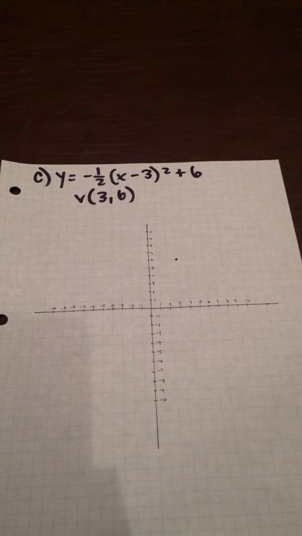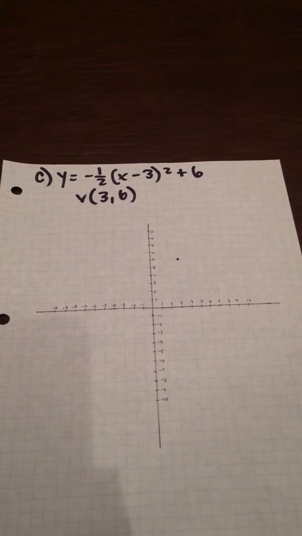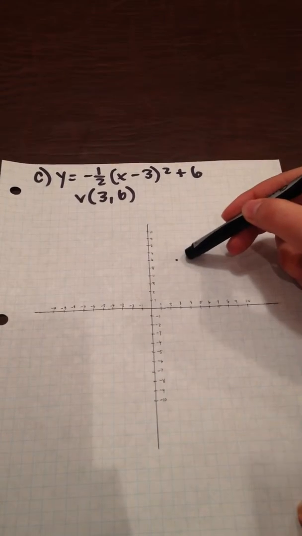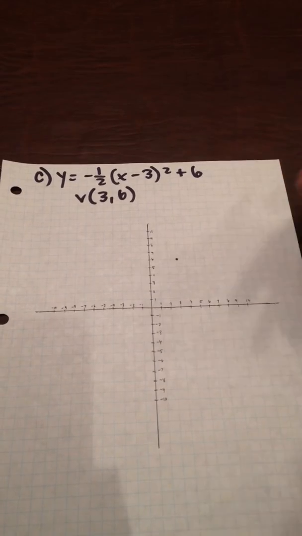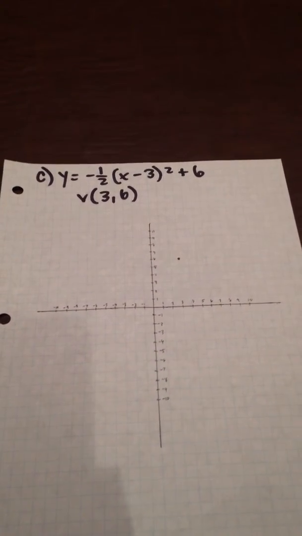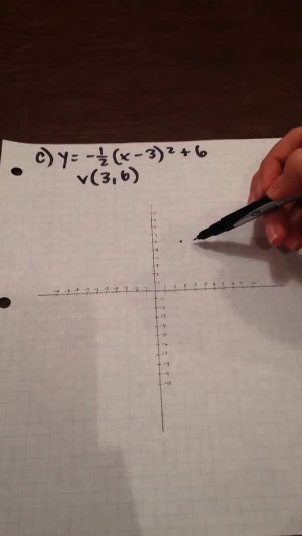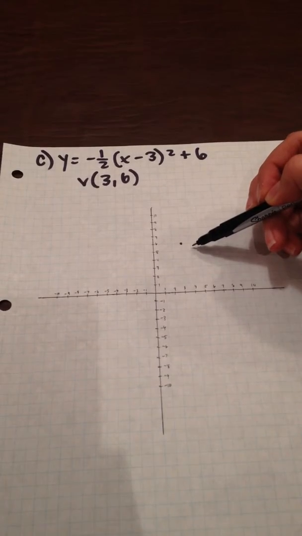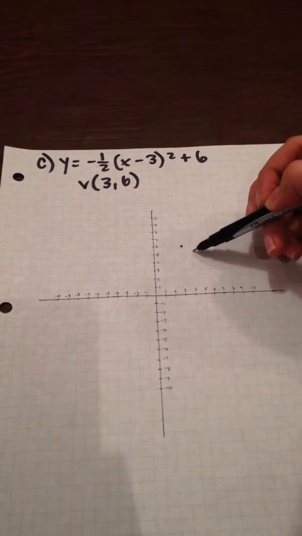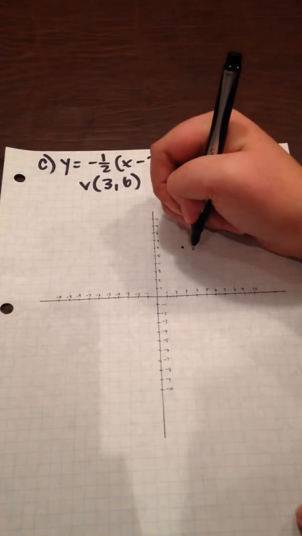And we also know that because our a value is a half, our points will be going down by a half. So normally, our graph would go over 1 and down 1 because 1 to the power of 2 is 1. But for this, it'll go over 1 and down 0.5 because it's multiplied by a half.